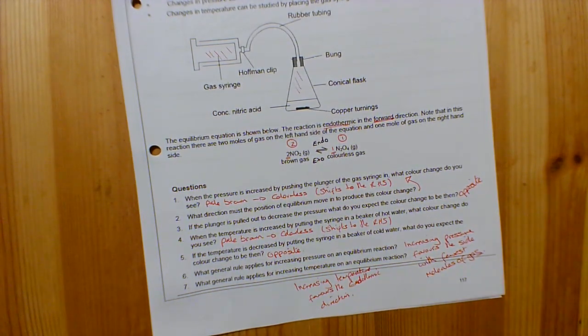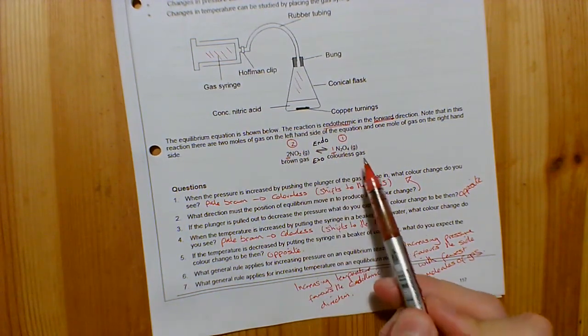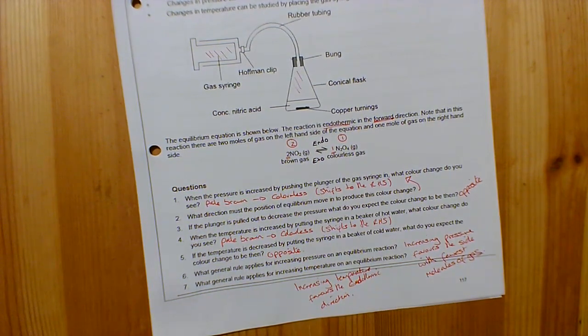Increasing pressure favours the side with the fewest molecules of gas, but decreasing pressure would favour the side with the most molecules of gas. And so the only way to determine which side will be favoured, left or right, when we're talking about pressure, is you must have the balanced equation, because you need to know how many molecules of gas are on either side in order to make that decision.